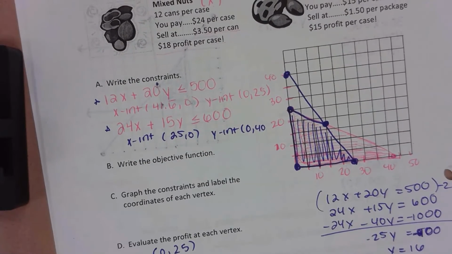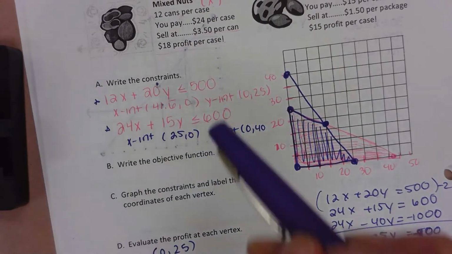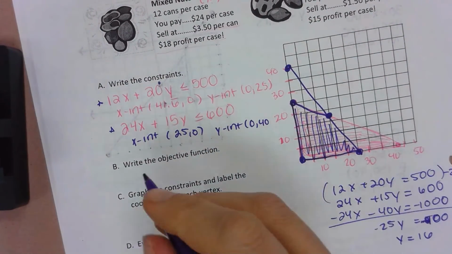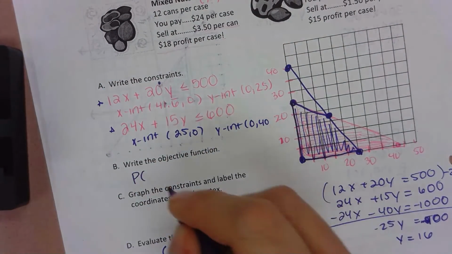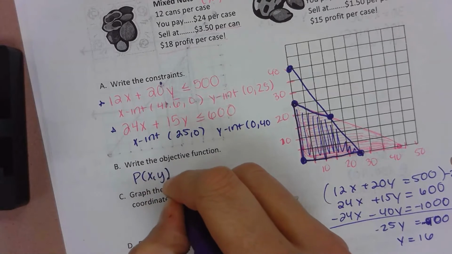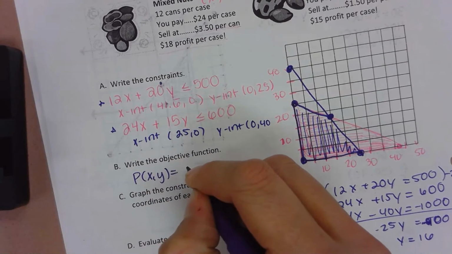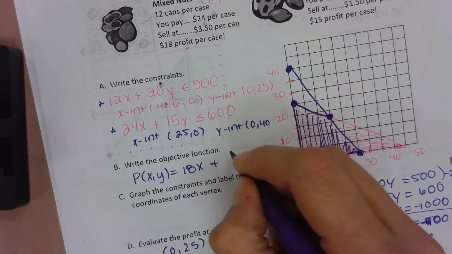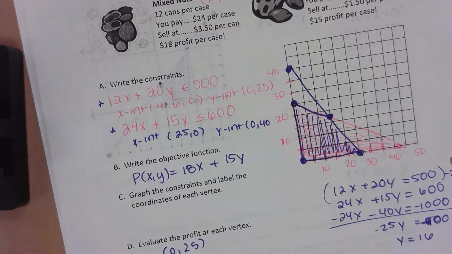How about my objective function? If it's $18 per case, that's like P of... Did you say $24 per case? $18 a case, plus 15. We pay $24, and our profit is 18.